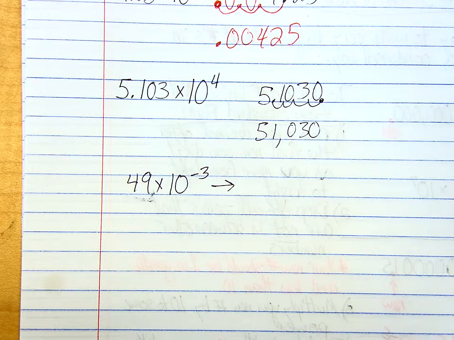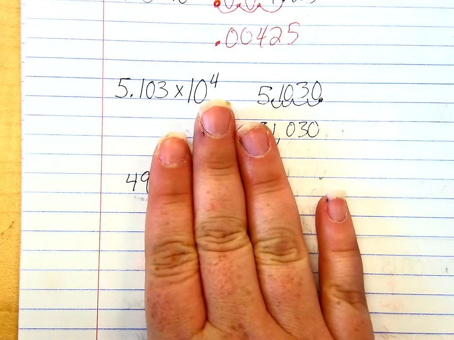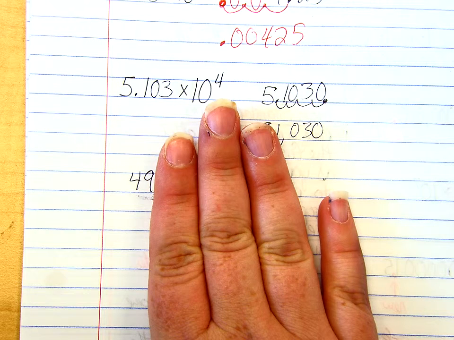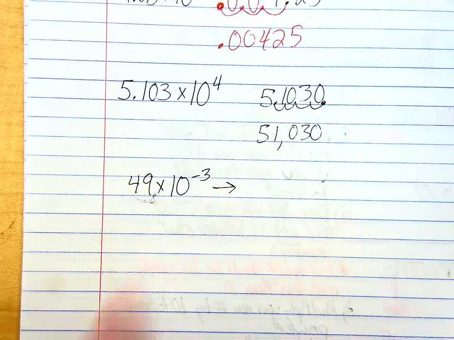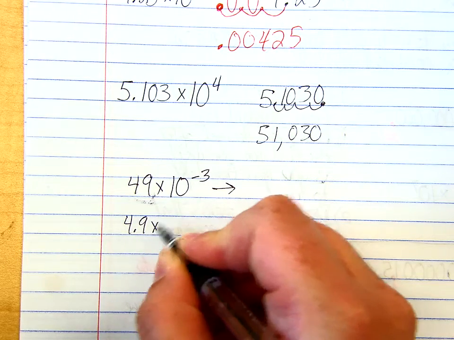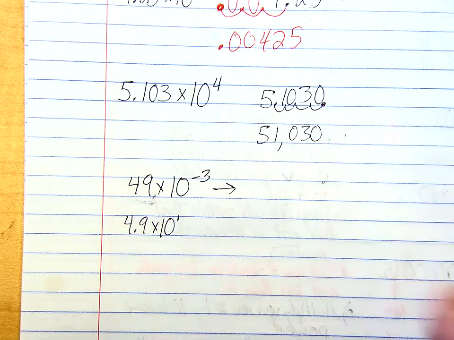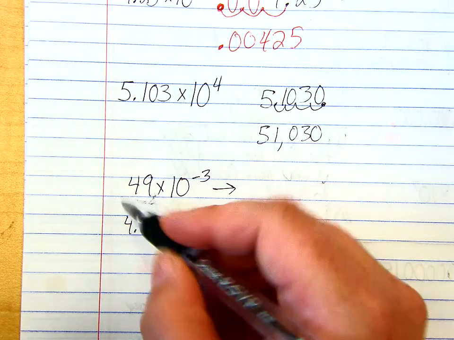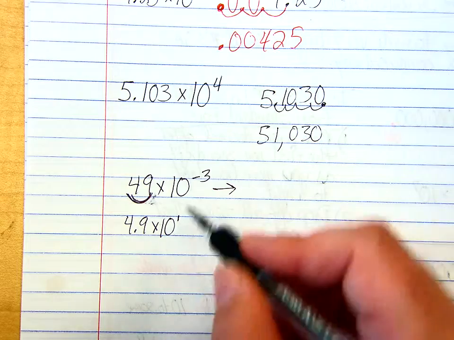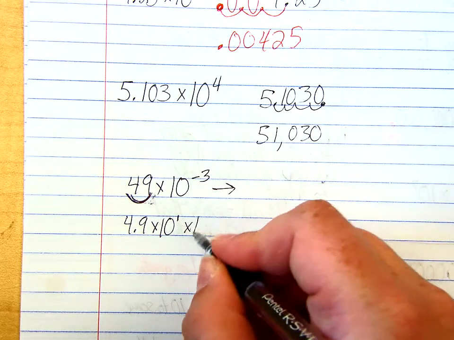All right. So here's what I'm personally going to do. I'm going to just look at the number 49, and I'm going to write the number 49 in scientific notation all by itself. I'm going to imagine that times 10 to the negative third is not even there. So how would you just write 49? 4.9 times 10 to the first, right? Or just 10. Now, I just rewrote this as this. Now I still have this times 10 to the negative 3.